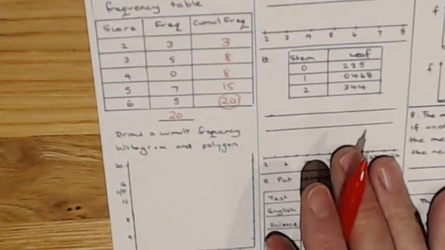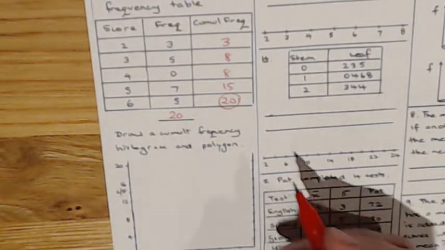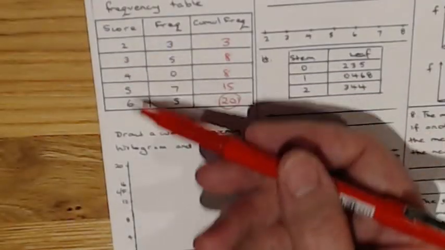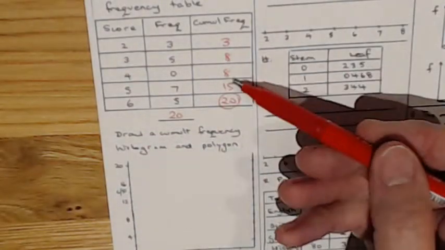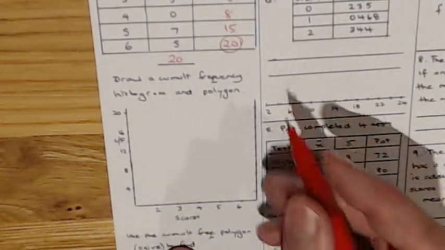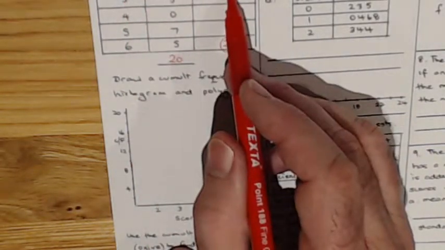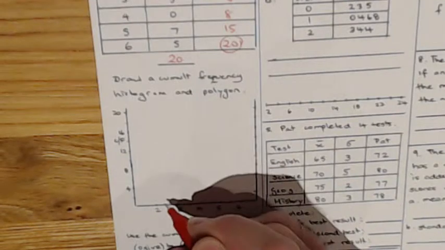The total that's here will, of course, all the time be the same as the total when we add up the frequency columns. Now when we actually want to draw a cumulative frequency histogram and polygon, across the bottom we have the scores, and up the side we have the cumulative frequency. As you can see, we have up to 20 on the cumulative frequency vertical column. As far as the scores are concerned, the cumulative frequency for 2 is 3.